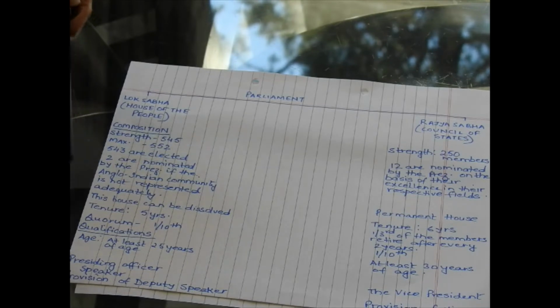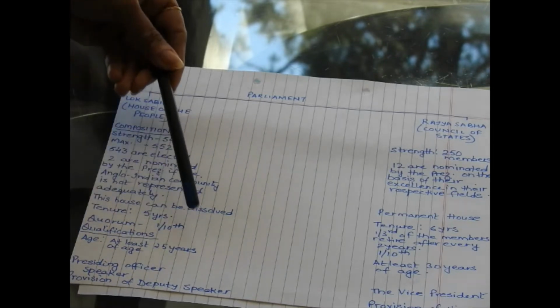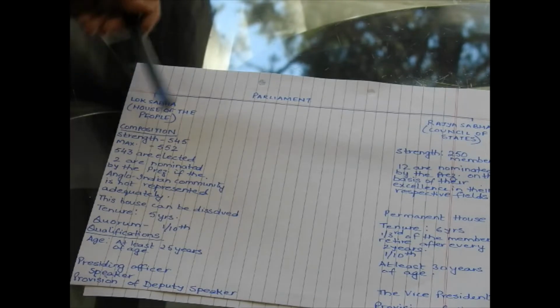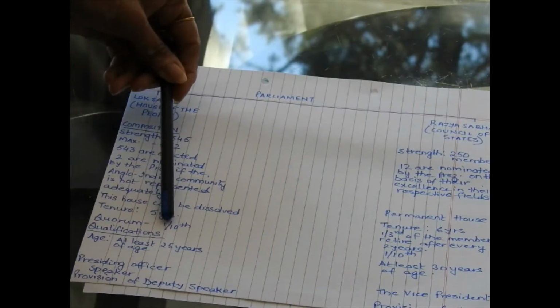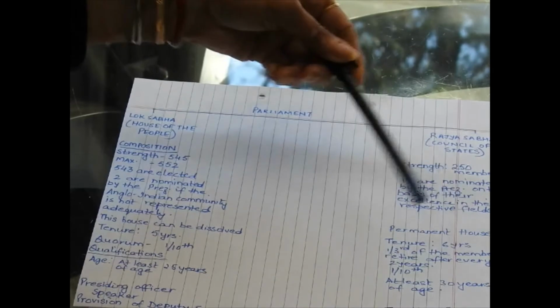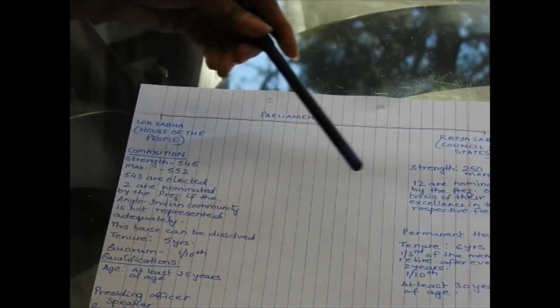Now let us come to the quorum. Quorum means the minimum number of members to be present in the house to conduct its business. So the minimum number required is 1/10 for both the houses. In Lok Sabha we require at least 55 members to be present to conduct its business. In Rajya Sabha, 25 members, 1/10 of the total, are required to conduct its business.